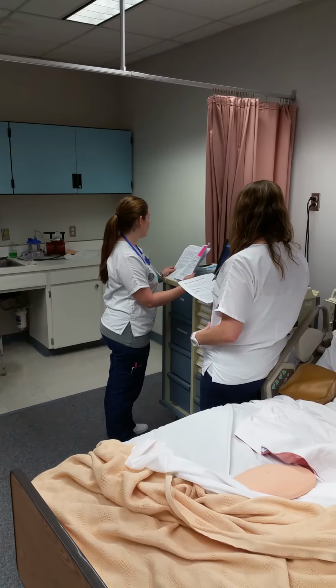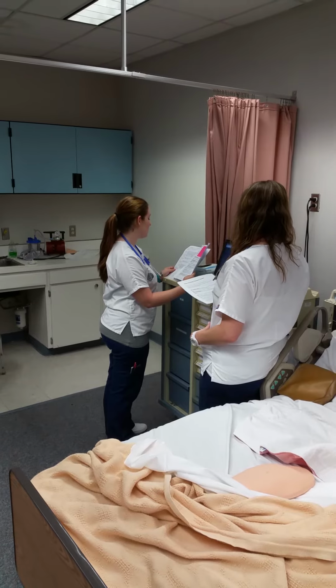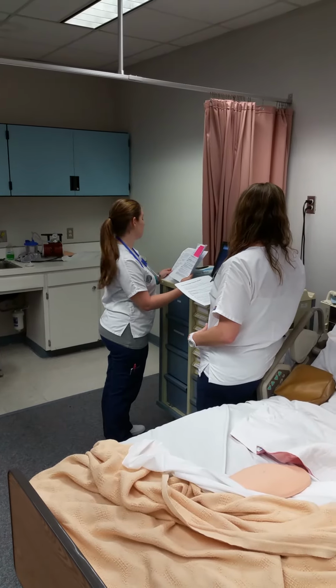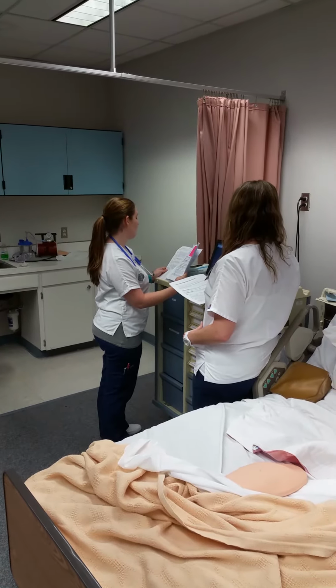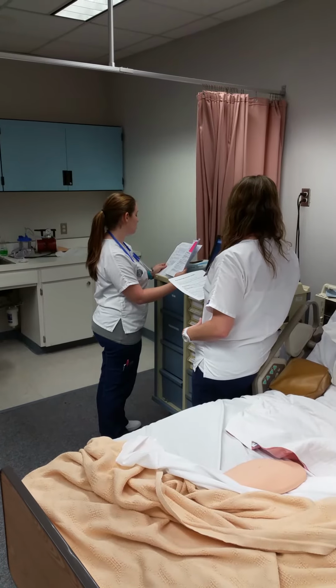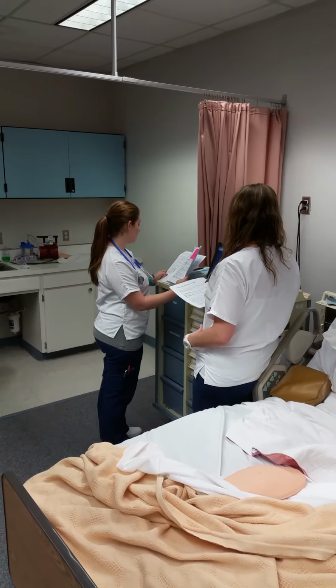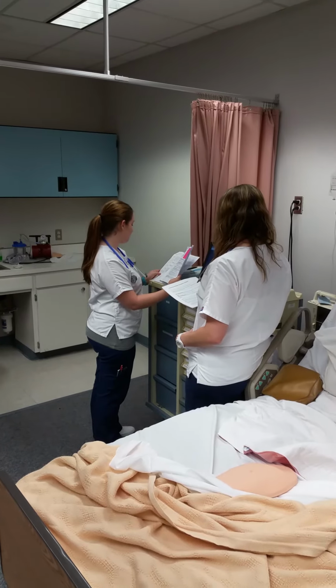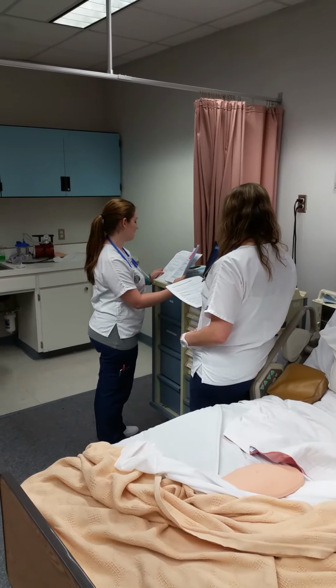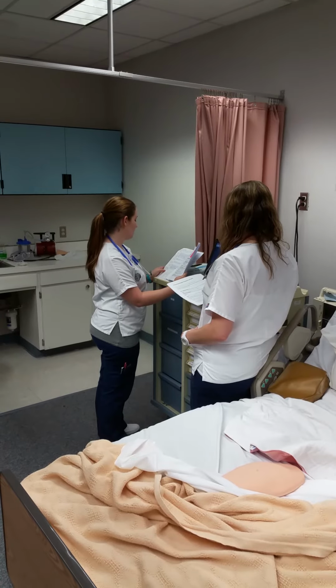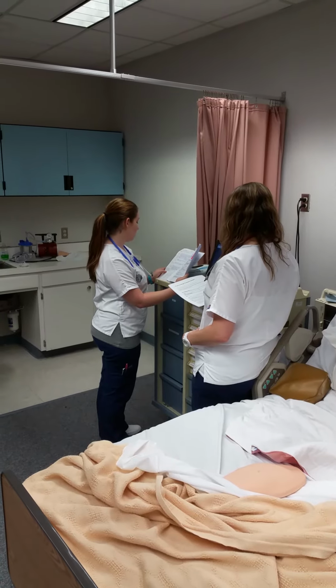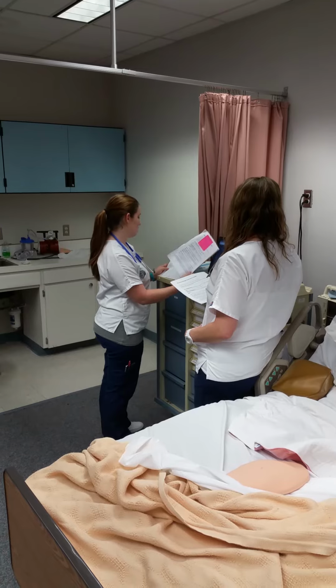He's PERRLA. He wears glasses. His gait's fine. He's a medium fall risk. He has clear lung sounds, even and effortless. All pulses are +2. Cap refill is good. Normal rhythm is good. Bowel sounds are all active. He eats meals fine, adequate food intake, and his urine is coming out fine.